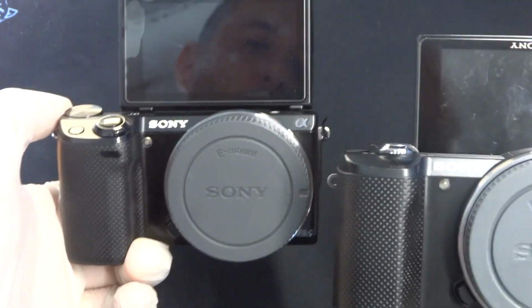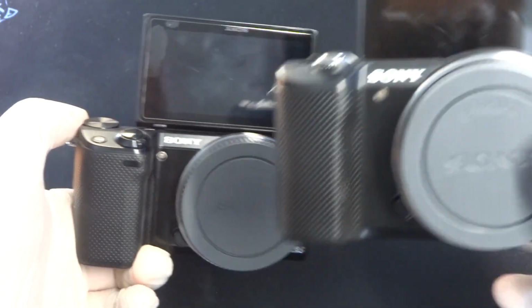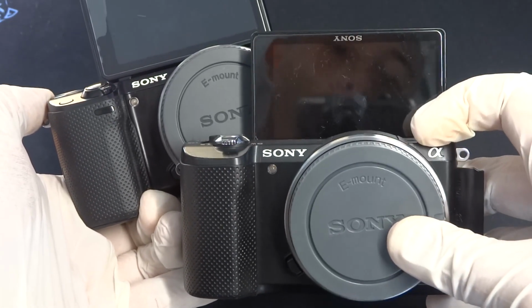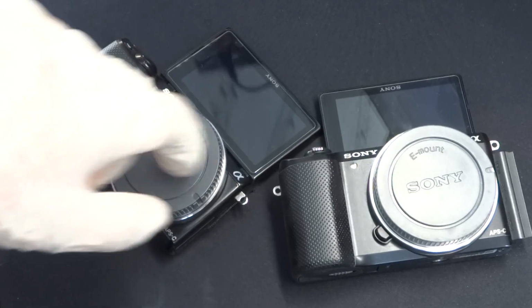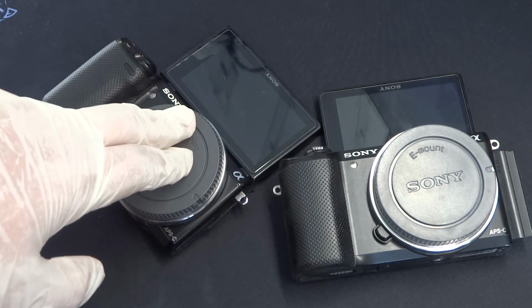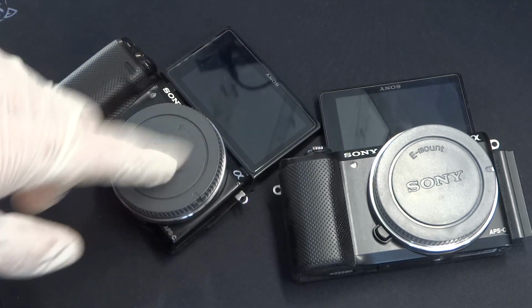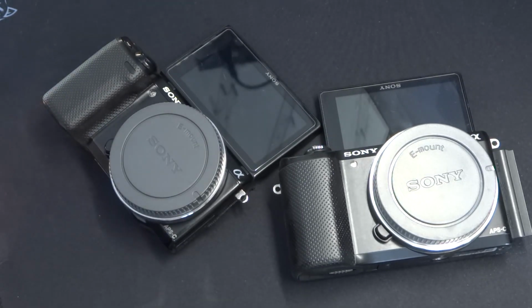As you can see, the screen on the 5T is completely visible, while the screen on the A5000 is obstructed by the camera body. Both cameras shoot in RAW. Both cameras have face detection focus, AE bracketing, and even NFC connection.